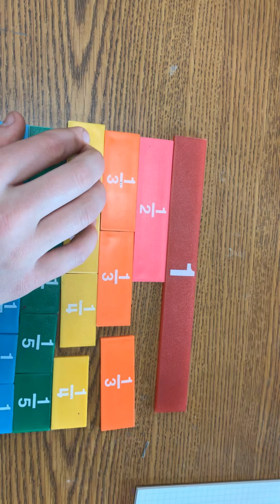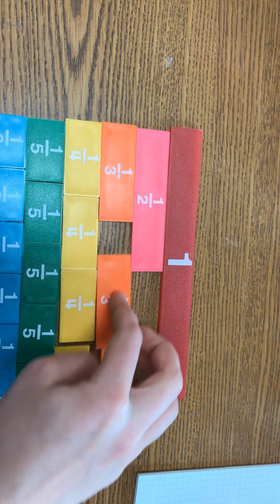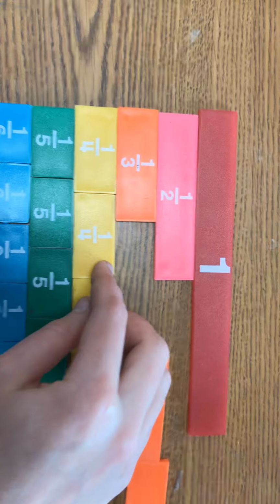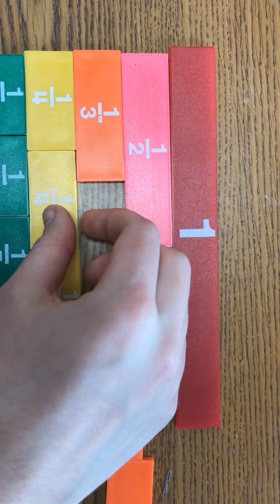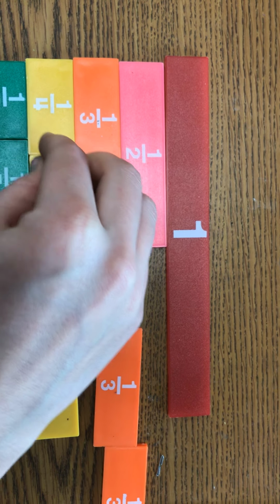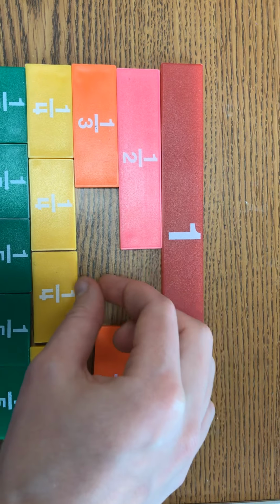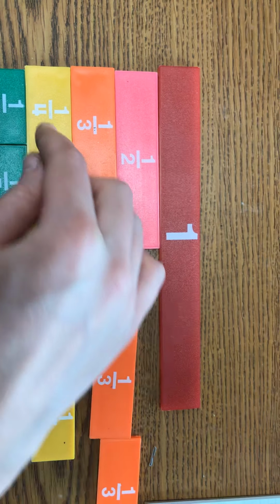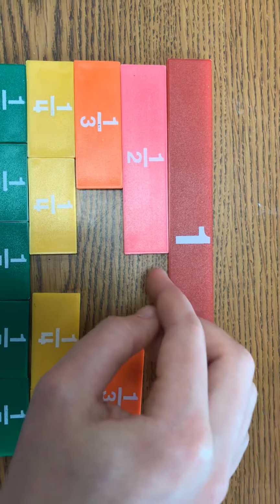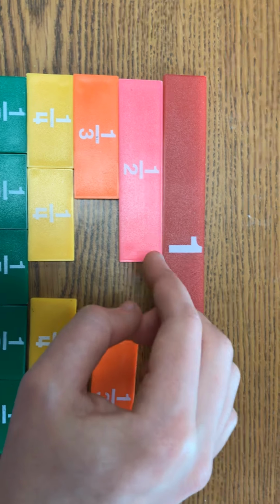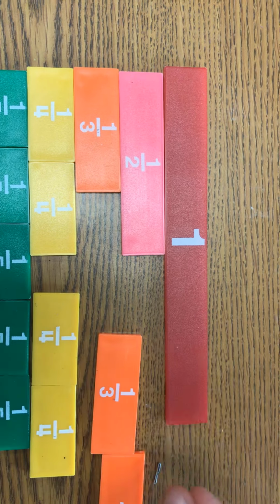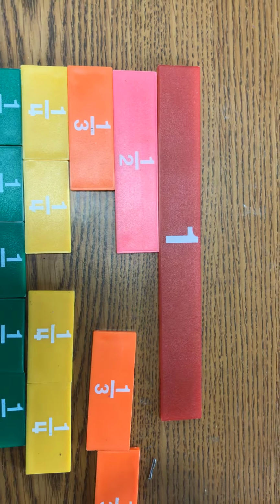Then, if I were to move these out of the way, you can see that the fourths do have a fraction that's exactly the same size as 1/2. If I were to line up 2 fourths, that will be the same length or the same distance along the number line as 1/2. That's very helpful. We'll talk about that more later.